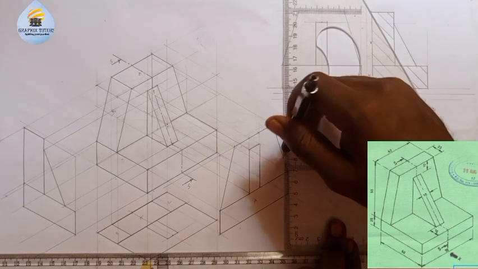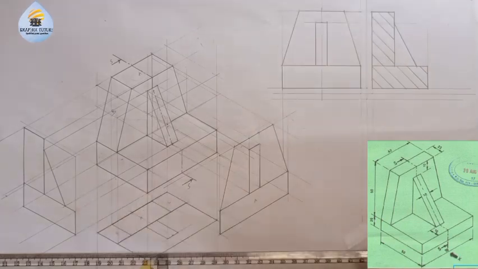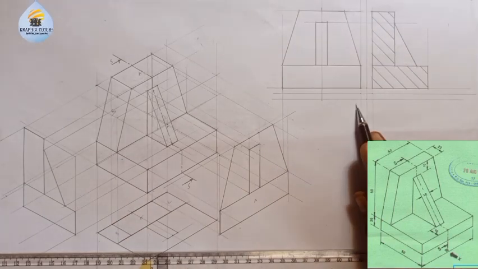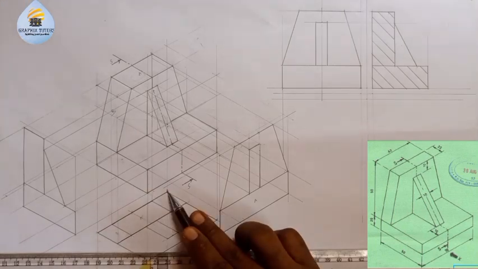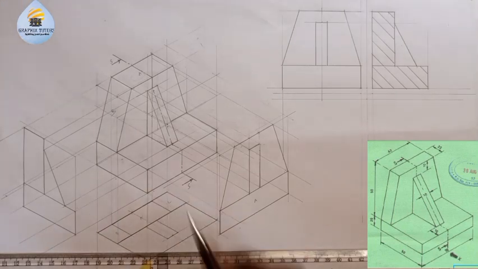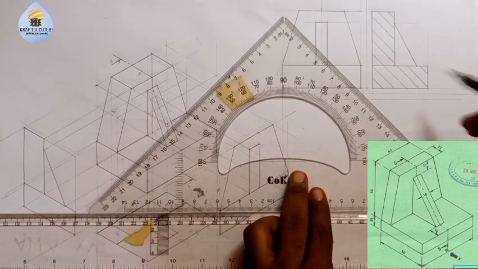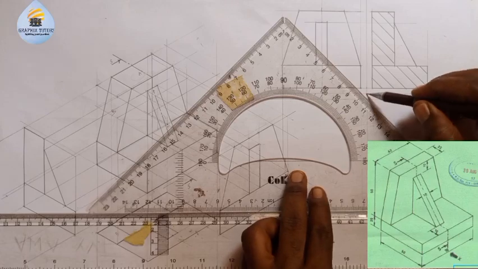And from here to here is from here to here, and it is thickened. Or if you want to help yourself, just take your 45 degrees set square, place it here, and connect from the center point here.